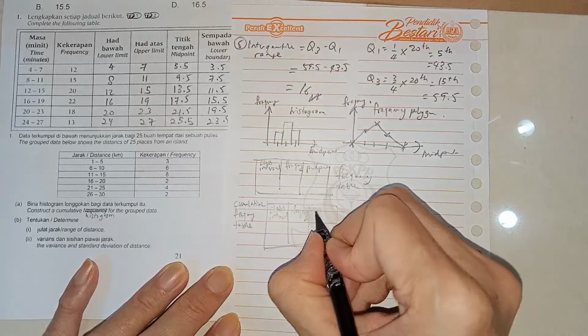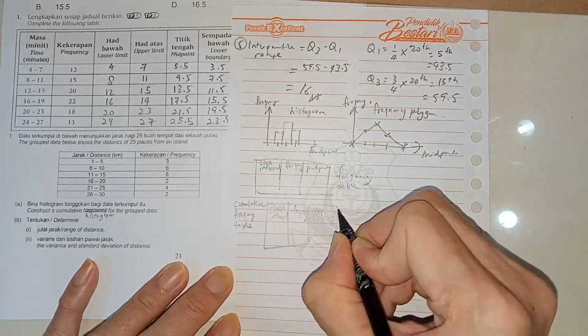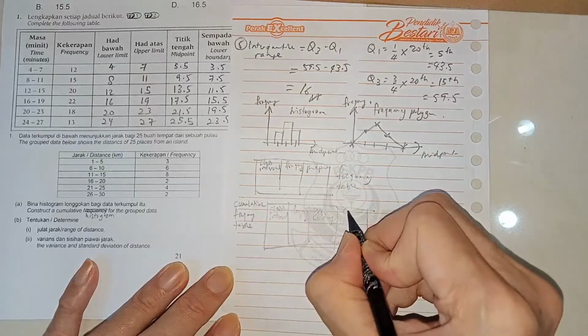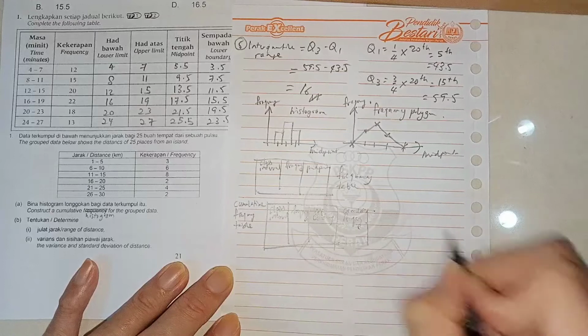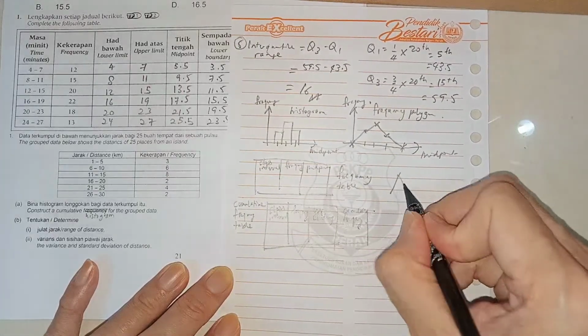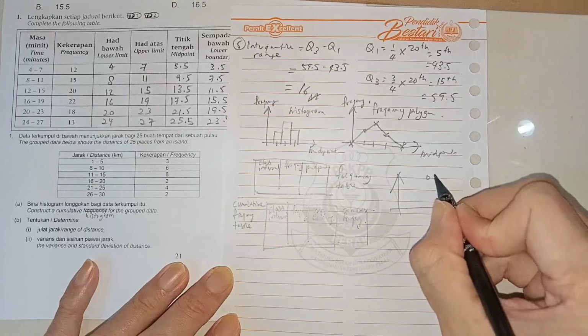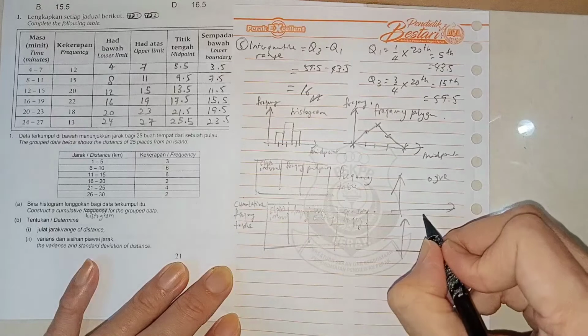So you need to add upper boundary and also cumulative frequency. This one for ogive and also cumulative histogram.